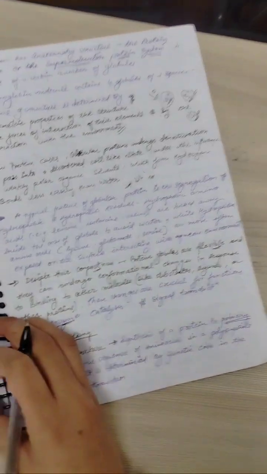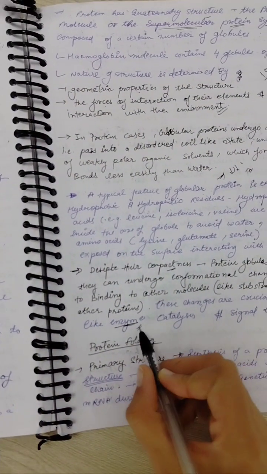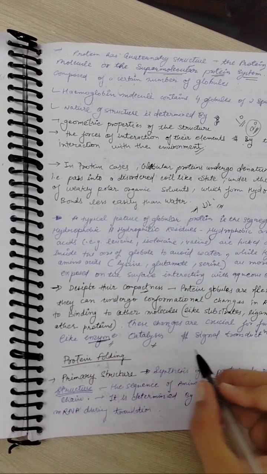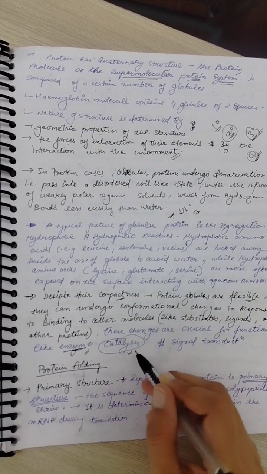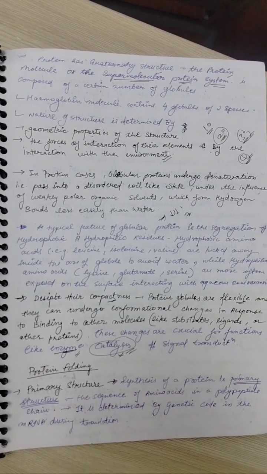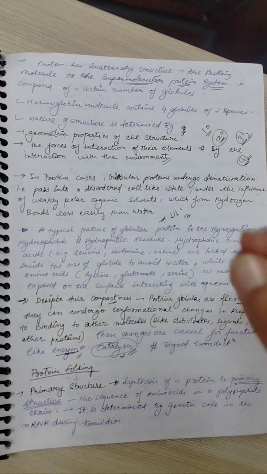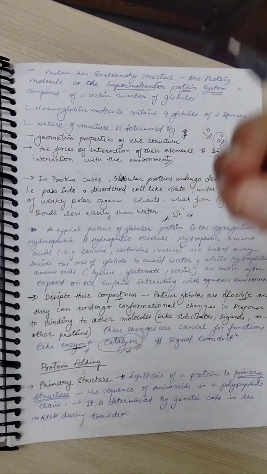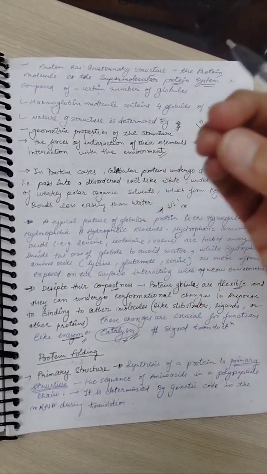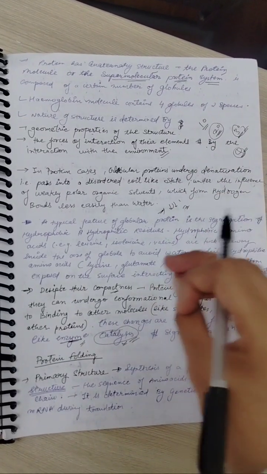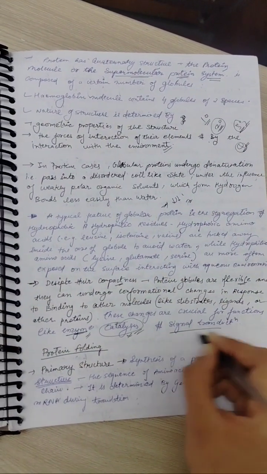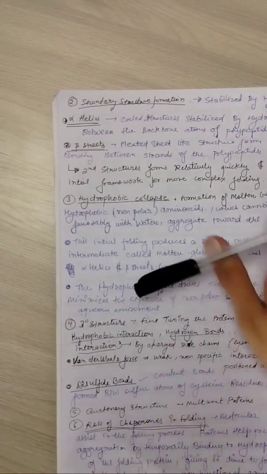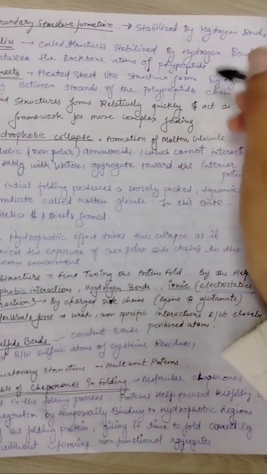Here you can see that enzymes are proteins, and enzymes catalyze most biological reactions. So having protein in our diet is very essential to make enzymes and to form the catalysis, the reactions, and the products which are essential for our biological function. We will further go to the secondary structure formation.